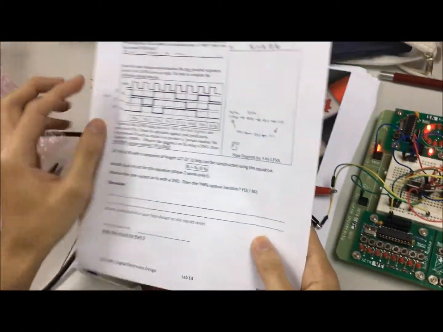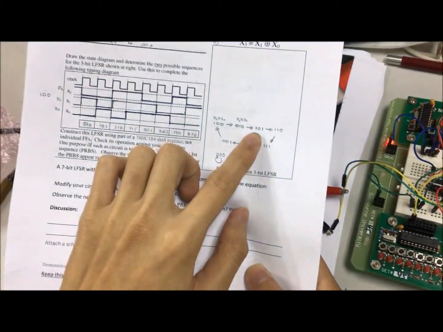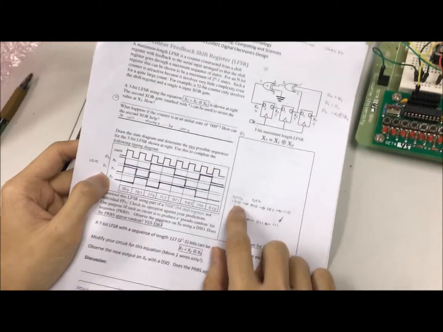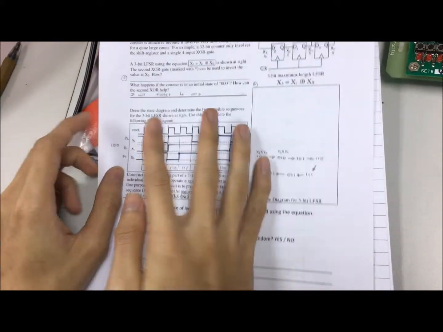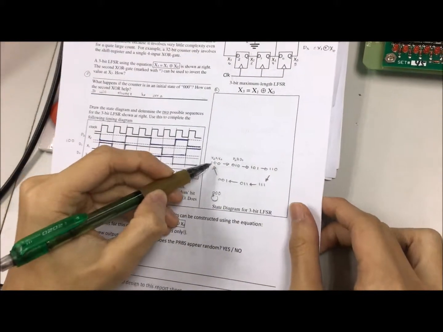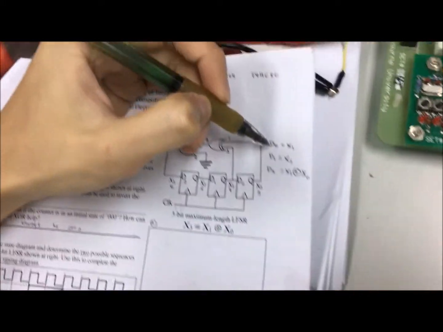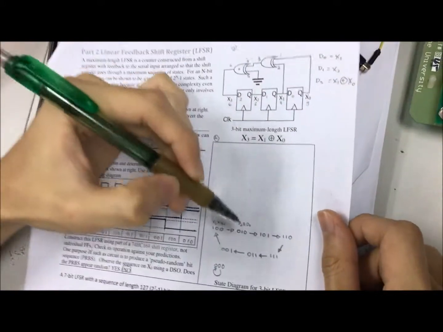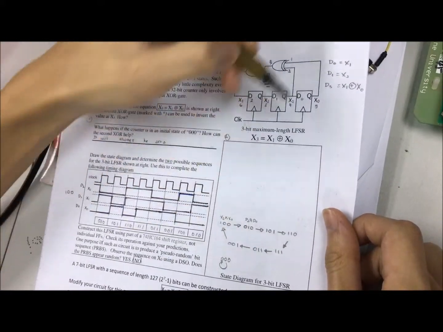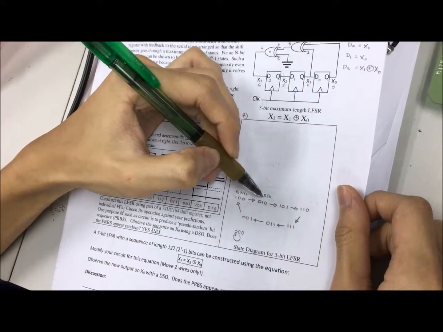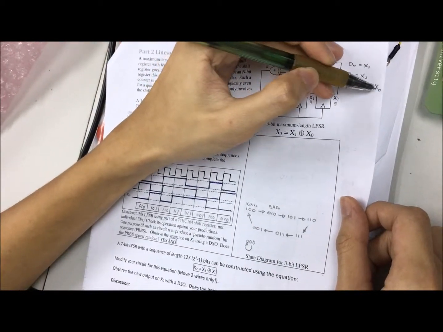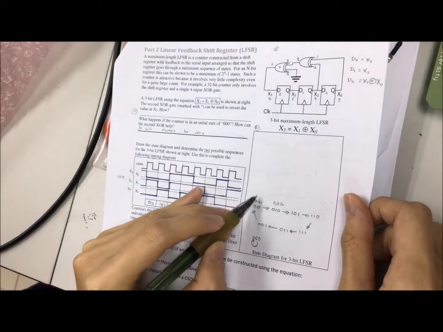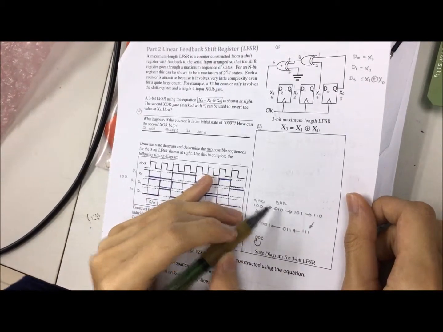According to this, it should go from 100 to 010 to 101. We get the 100 from the initial state, where our x0 is 0, x1 is 0, x2 is 0. According to the schematic, D0 is equal to x1, which is 0. D1 is equal to x2, which is 1. And D3 is equal to the XOR of x1 and x0. So x1 is 0, x0 is 0, and you will get a 0 for D3.